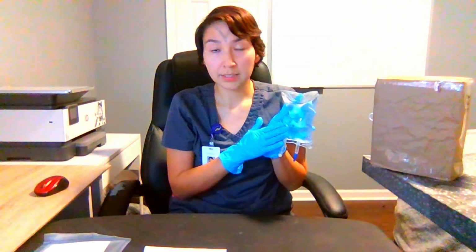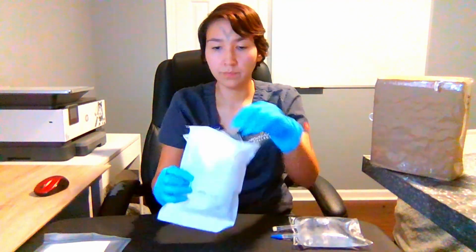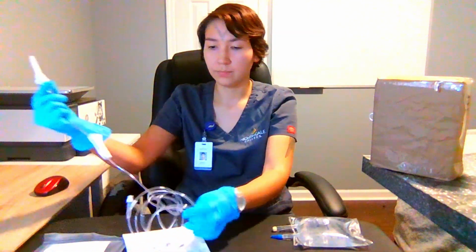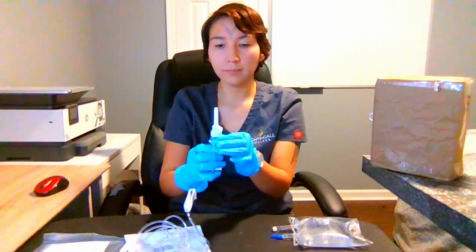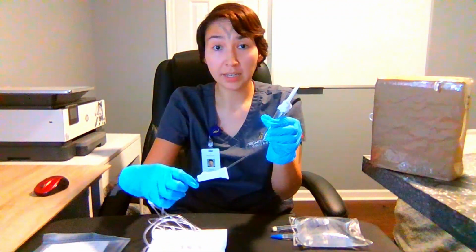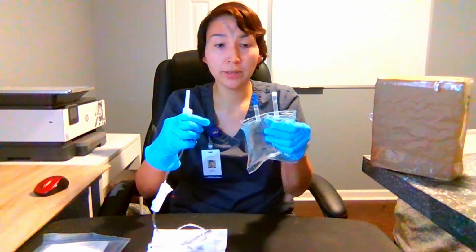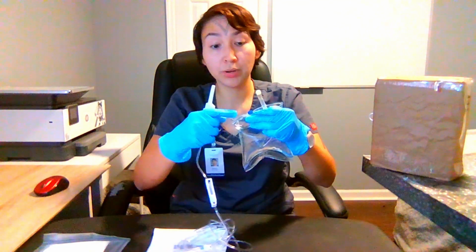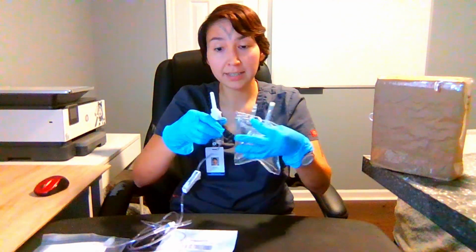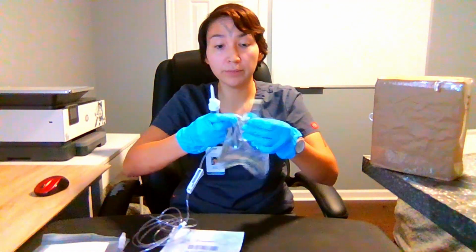I have confirmed that this is the IV solution the patient will be receiving. I'll make sure that the roller clamp is fully closed to prevent any fluid flow. I'll remove the fluid container port cap and the spike end cap and insert the spike end fully into the port.